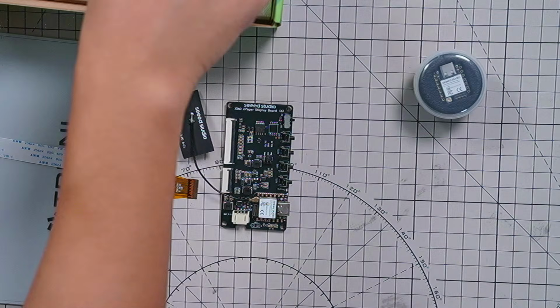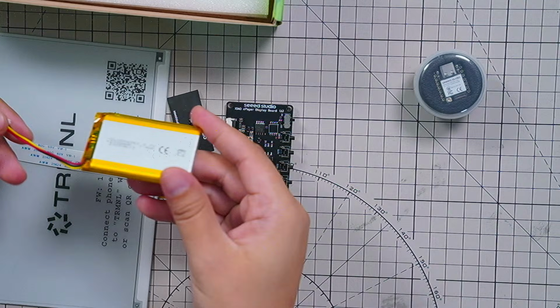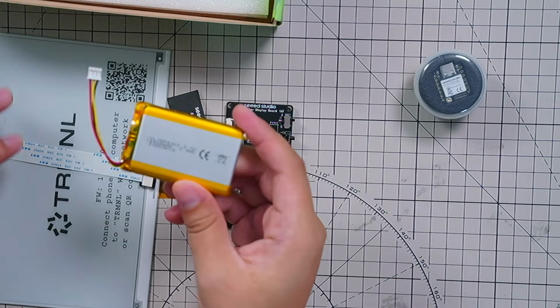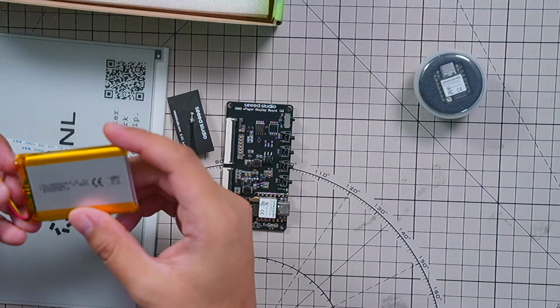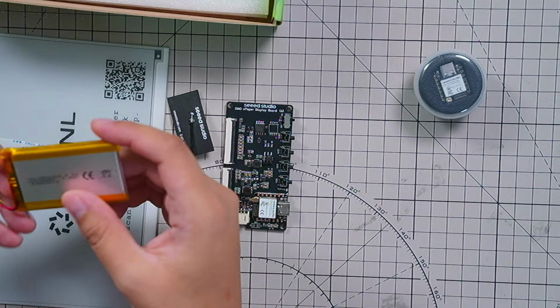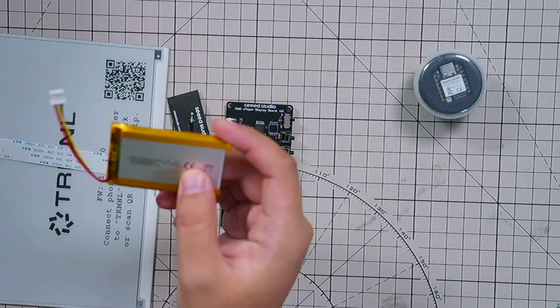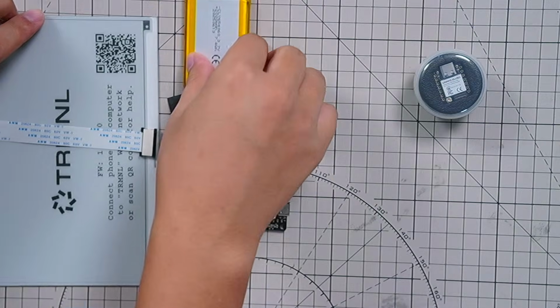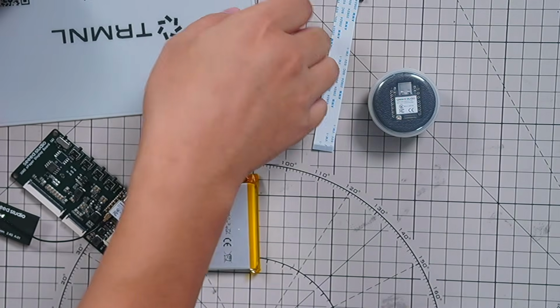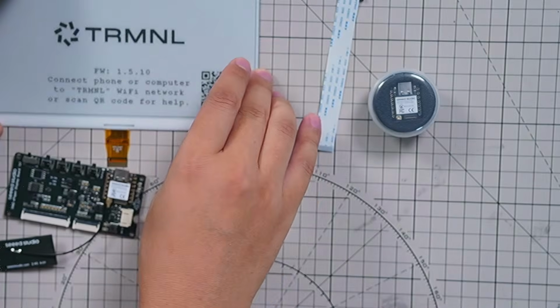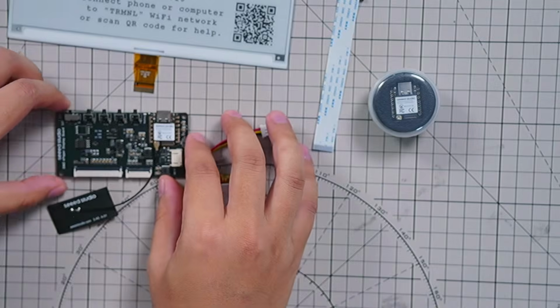And this is a battery. The battery includes a 2000 milliamp battery. It lasts around a few months. The standard is 3 months, in deep sleep mode. And speaking of which, I think despite the display, the most important one is the mainboard.